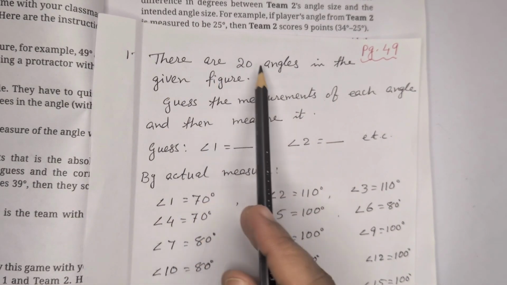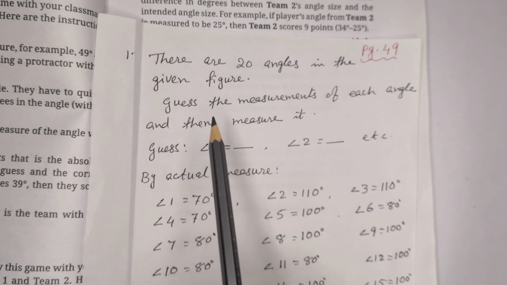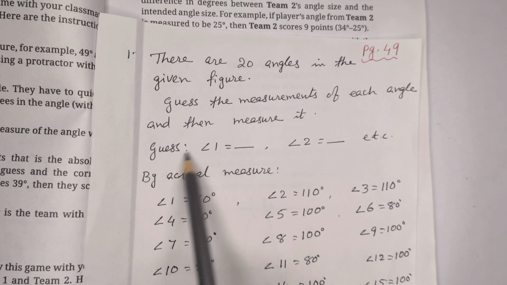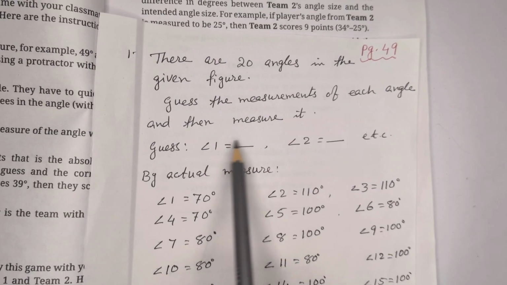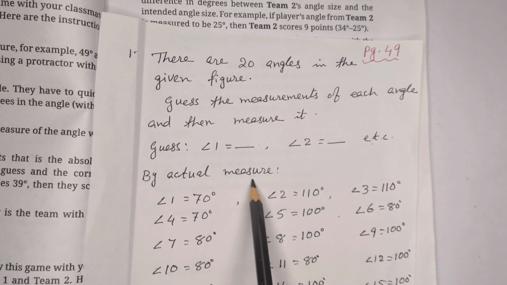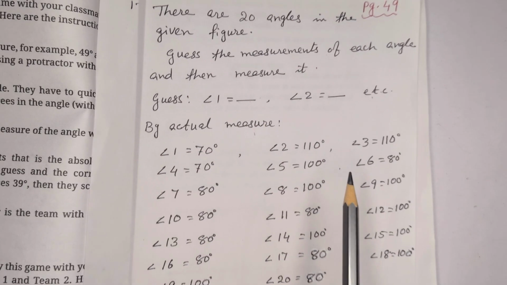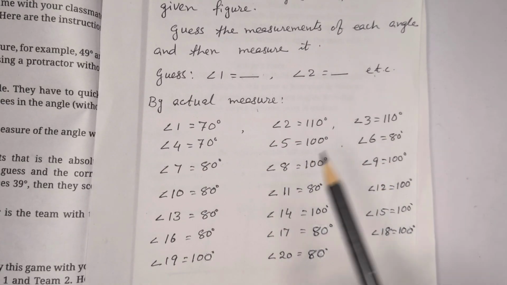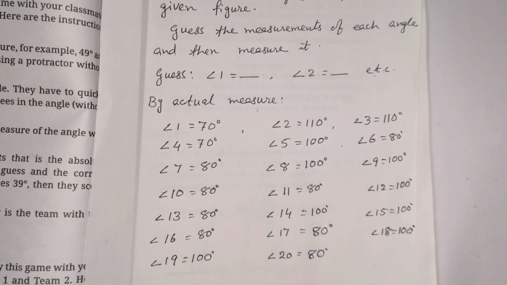So we can write the answer. There are 20 angles in the given figure. Guess the measurement of each angle and then measure it. First you have to write the guessed measurement there, and then write the actual measurement using the protractor. So we will get the measurements around the same way.